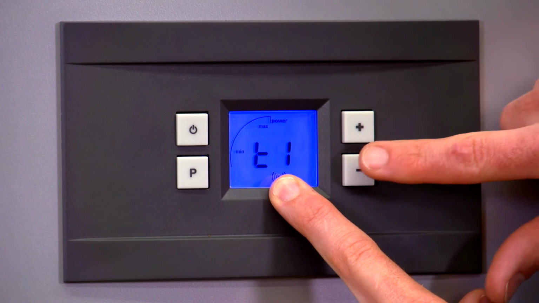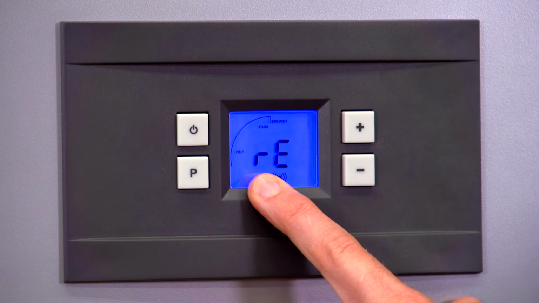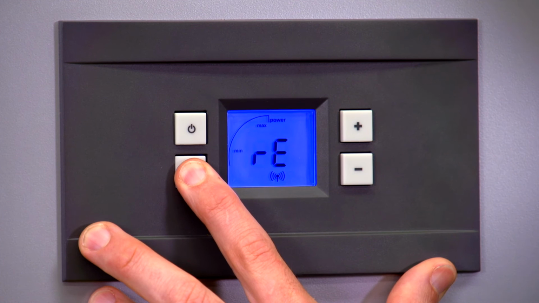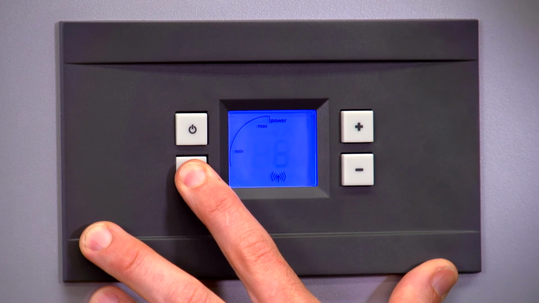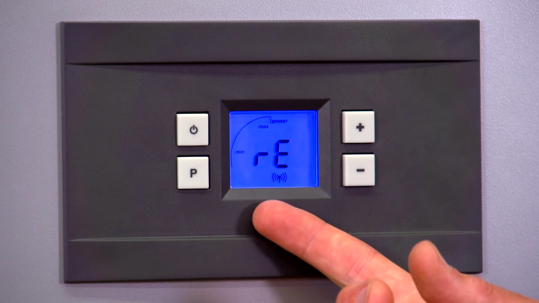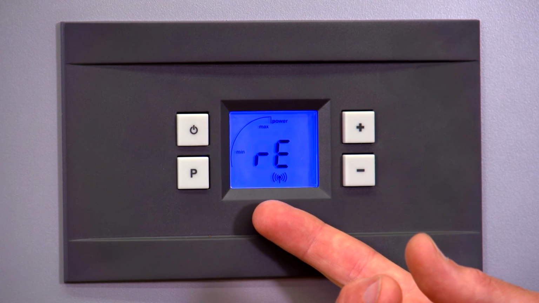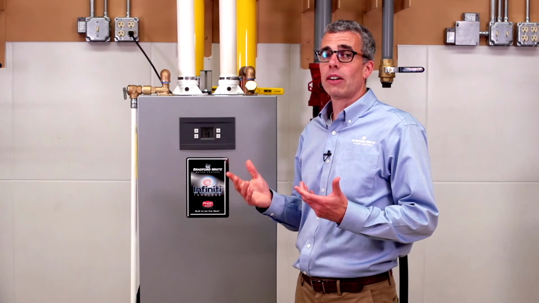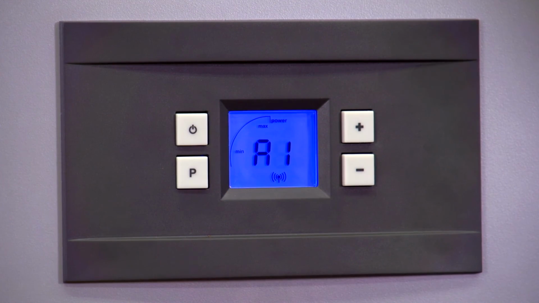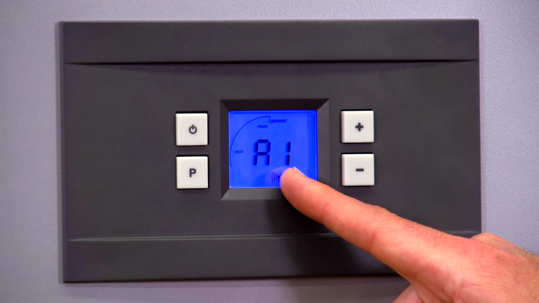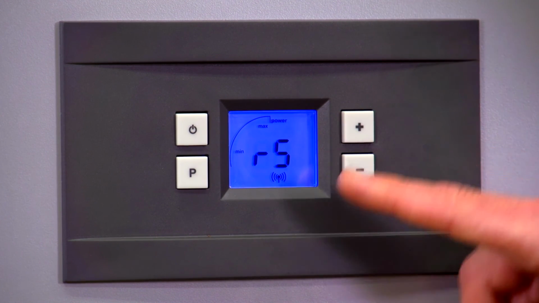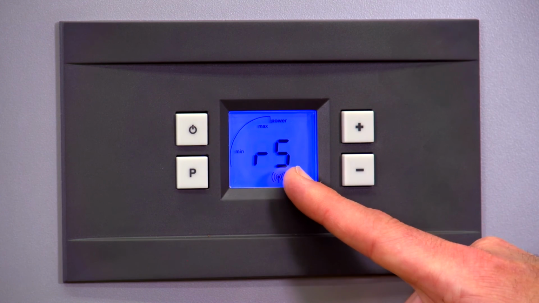To tell it that one is connected, I'm going to go to the letters RE. Push and hold until you see it blink. Once it stopped blinking, it now knows that it's hooked up to a pump. I now have to tell it how to control it. To do that, I'm going to push the P button and back out. I see A1. I'm going to scroll until I see the letters R5.